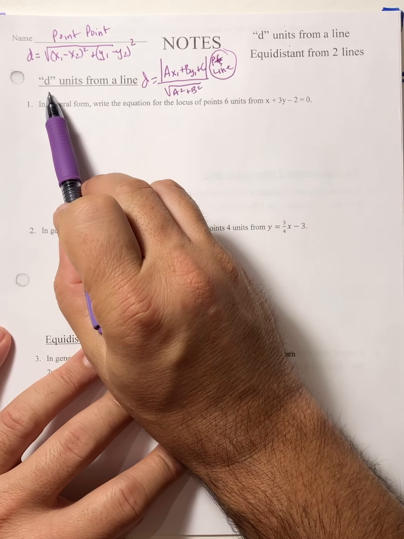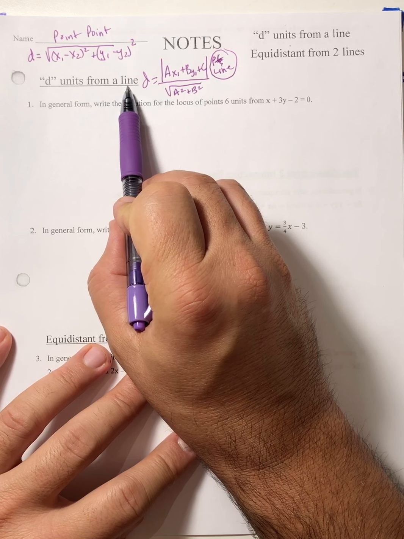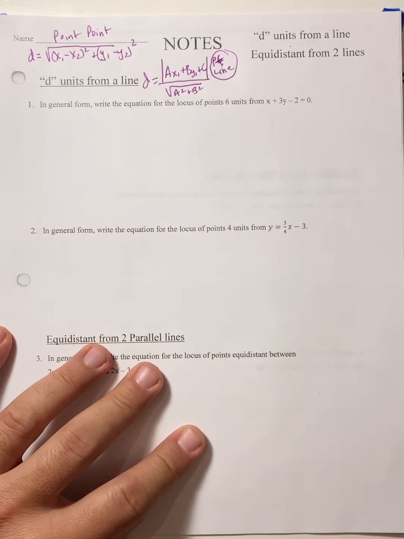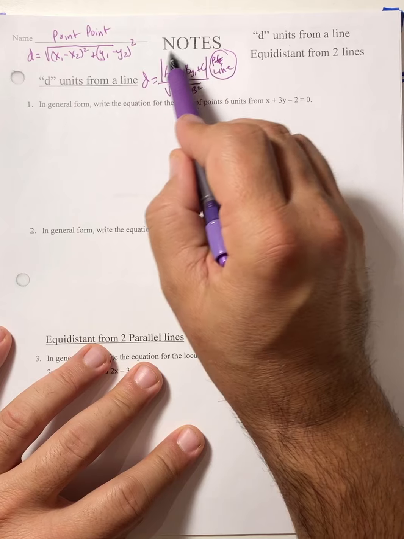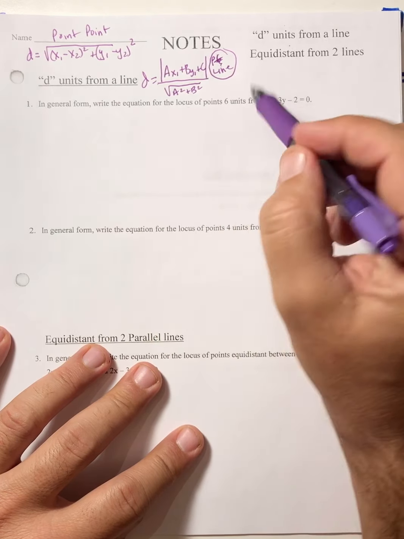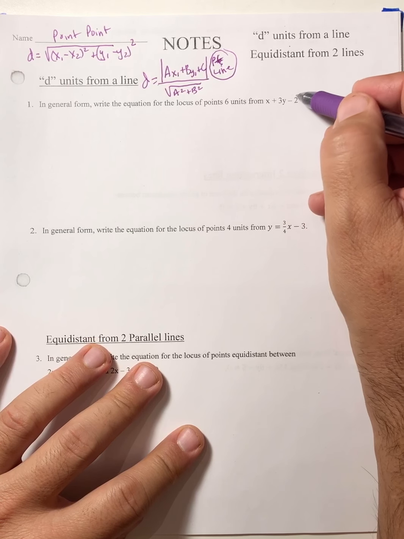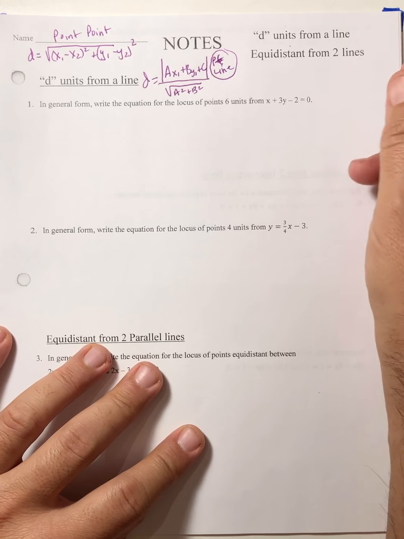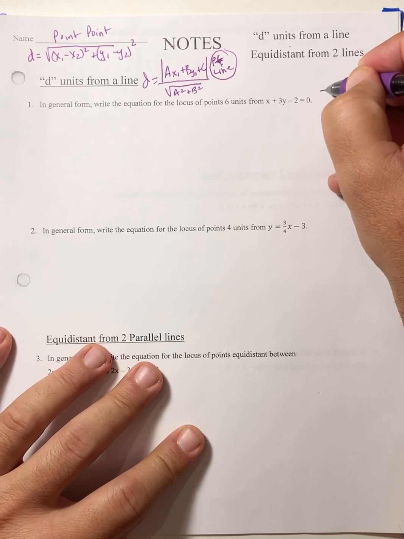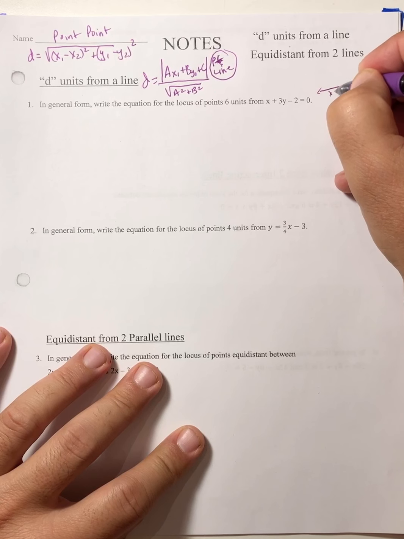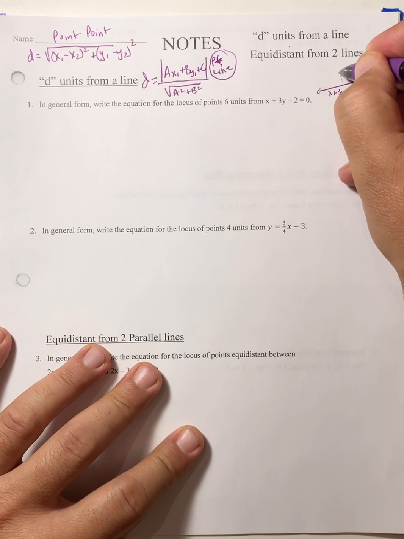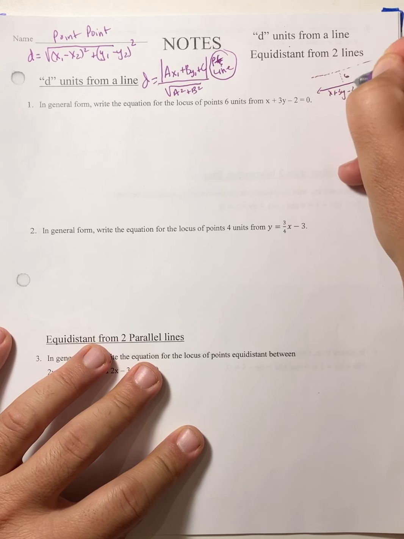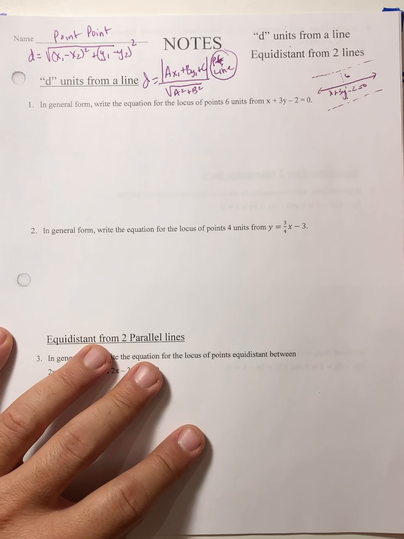So first question, d units from a line. What formula are we going to use for d units from a line? In general form, write the equation for the locus of points that are 6 units from the line x plus 3y minus 2 equals 0. Mentally, here's our line, and we have to be 6 units from it. So here's 6 units, and here is 6 units. We're going to be creating parallel lines, and I'm going to show you how we do that.